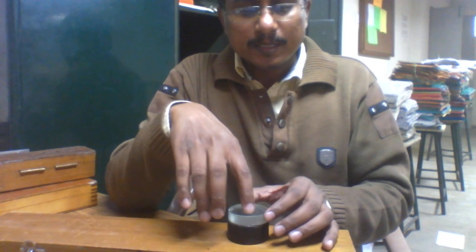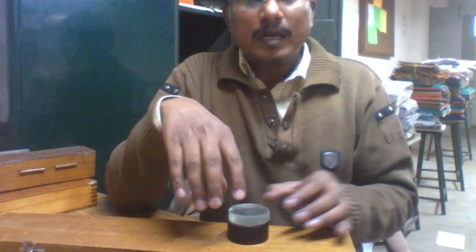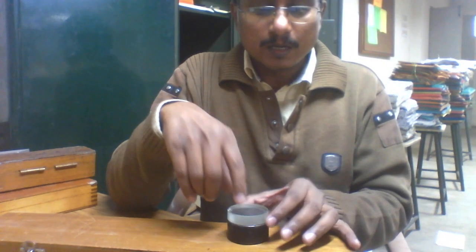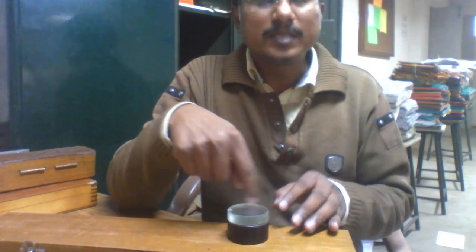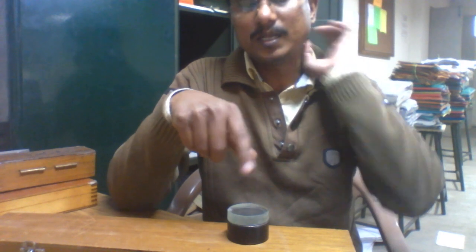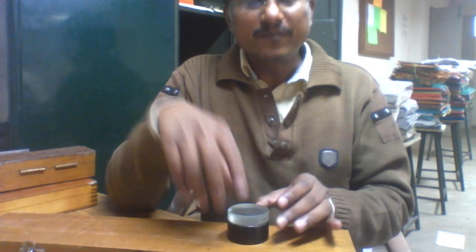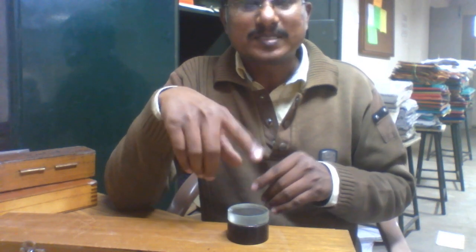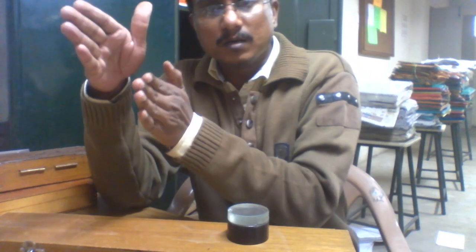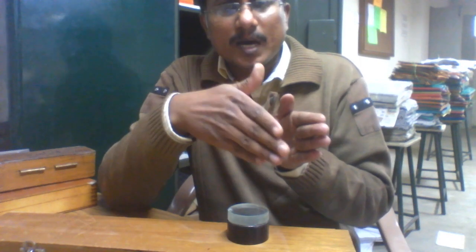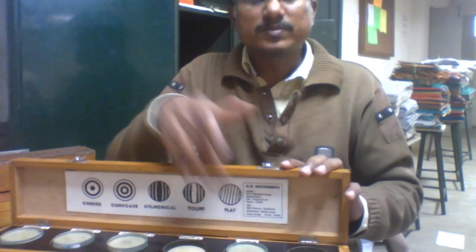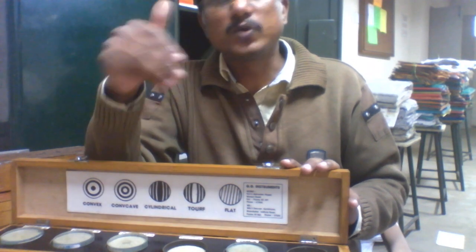you will observe the fringes as flat, straight lines, or, for cylindrical, circles with light and dark rings. If the fringes are of symmetric size, meaning every time you find the same size of dark and white fringes like this, that means the surface is purely flat.